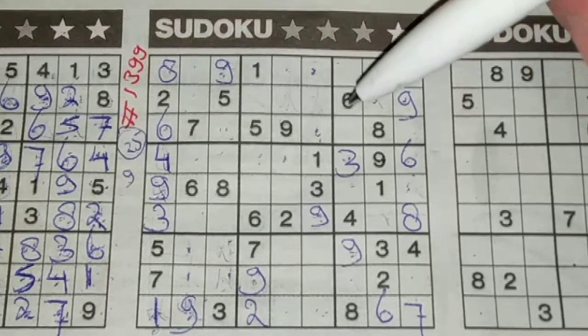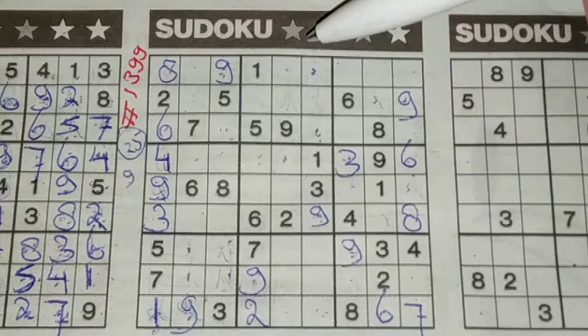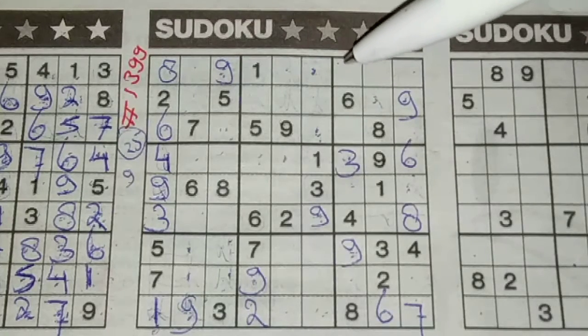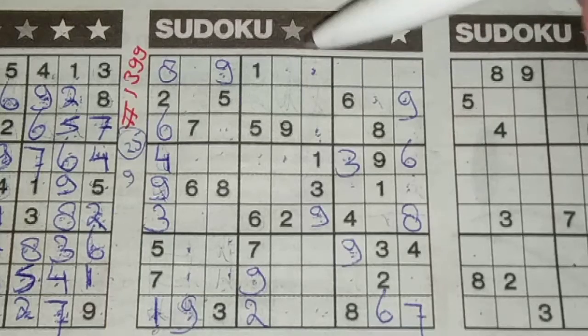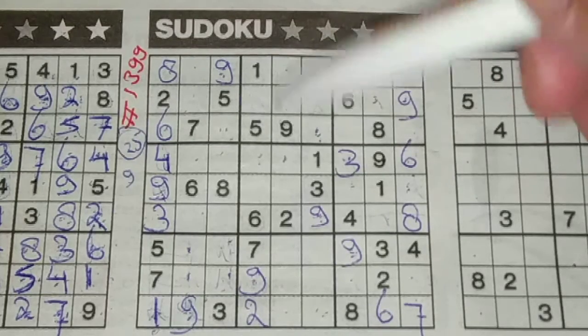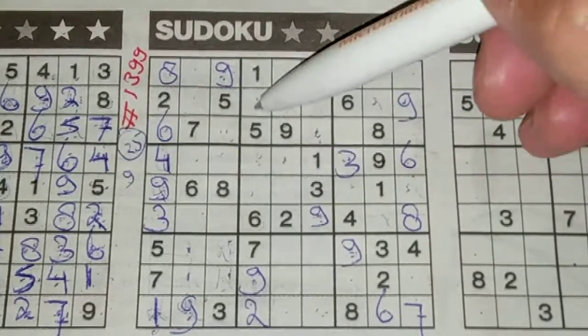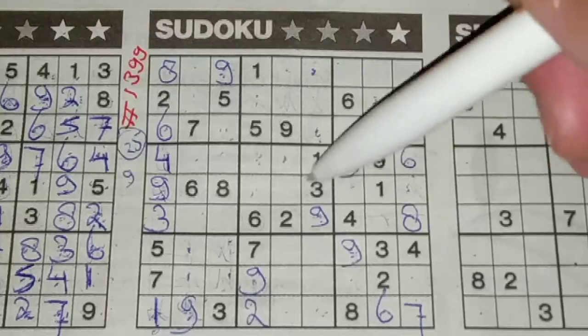Then 4. I need a 4. How about the number 3? Yes, 3 missing numbers in this column. One of the missing numbers is a 3. We see a 3.